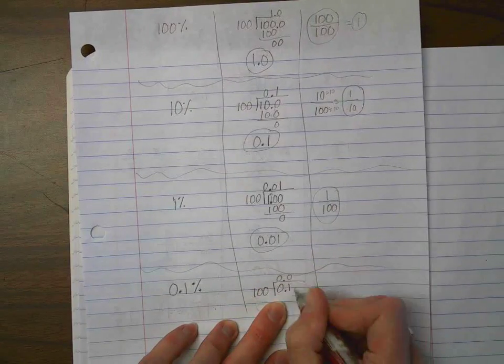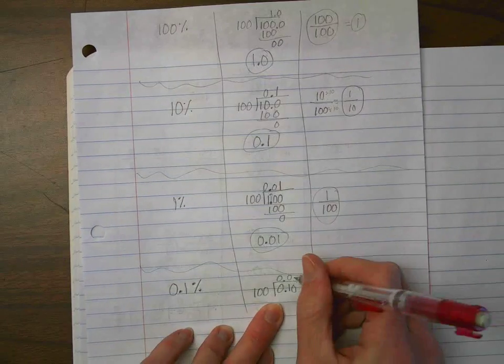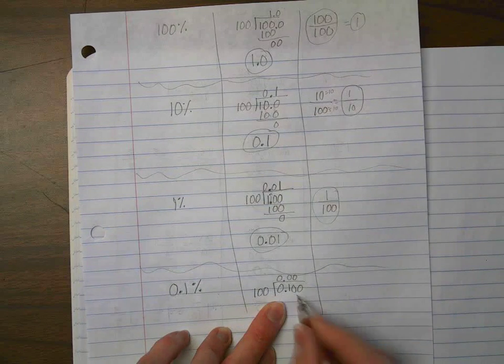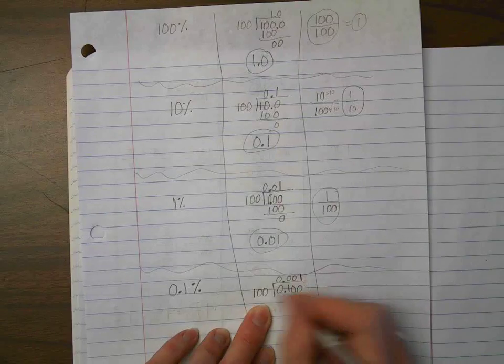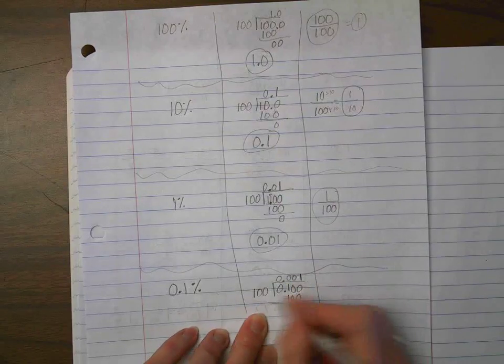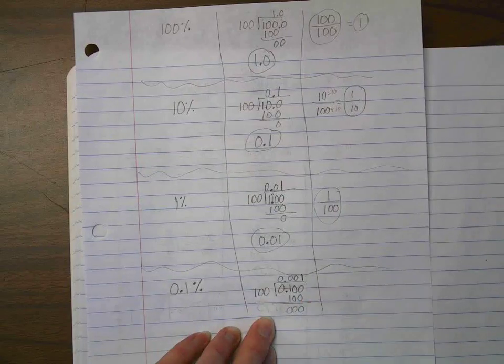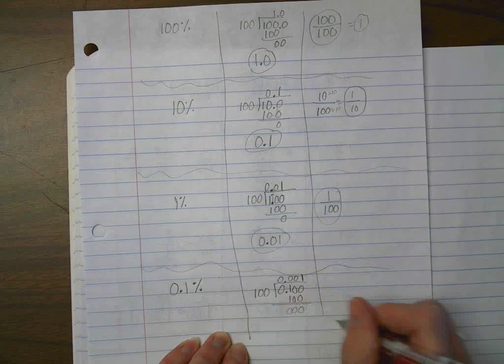Can 100 go into 1 evenly? No. Can 100 go into 10 evenly? No. Can 100 go into 100 evenly? Yes, one time. So you have 1 times 100, and you subtract it out, and you get 0. Does everybody see that? Do you see what we did?